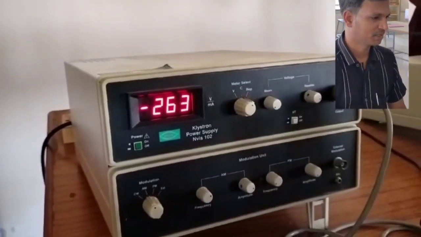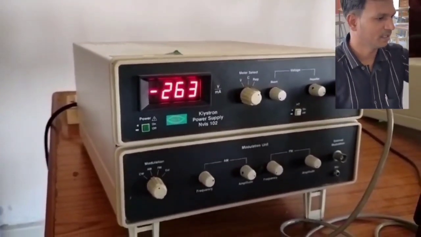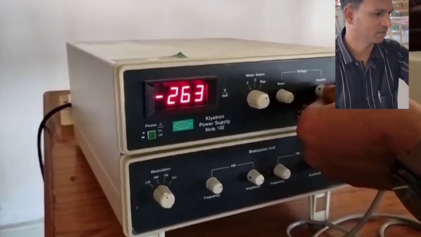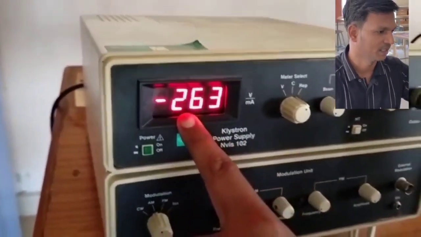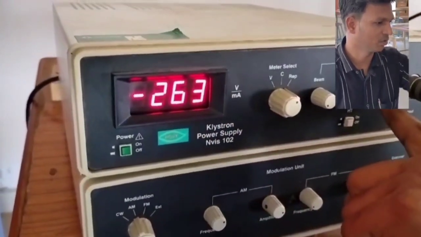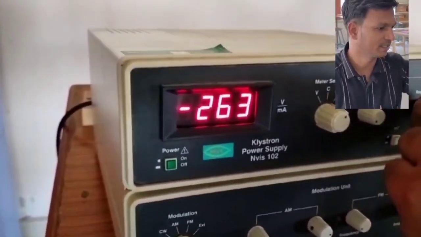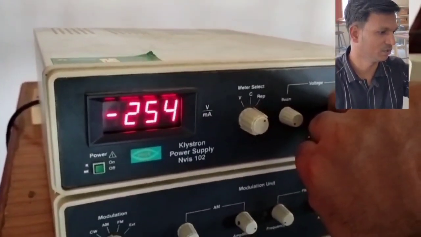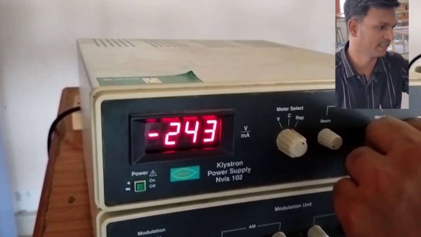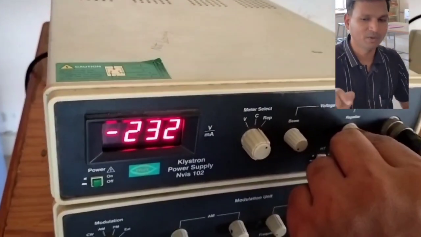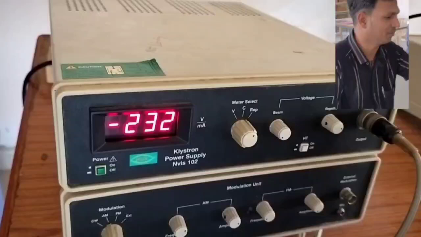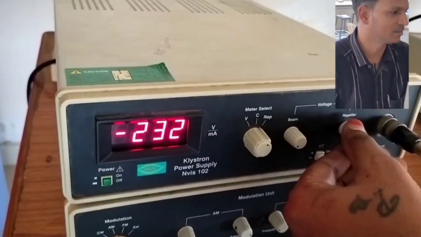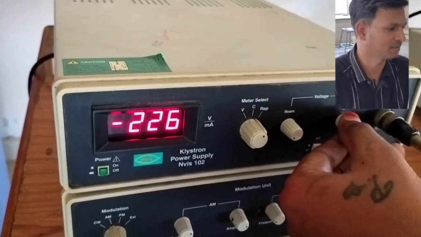Okay, students, now we are going to vary. You have to see carefully on the display. Here we are getting the ripple voltage. By using this ripple voltage mode, you need to vary the knob in the anti-clockwise direction. Slowly you can decrement the power supply, and meanwhile you have to see the oscilloscope, whether you are getting the waveform or not. See here, see the display. Slowly, I am decrementing the power supply.